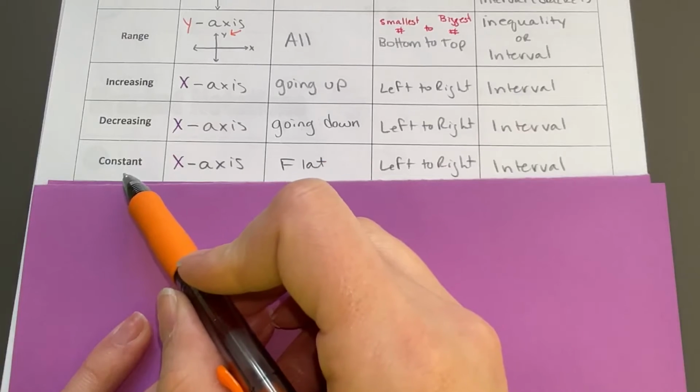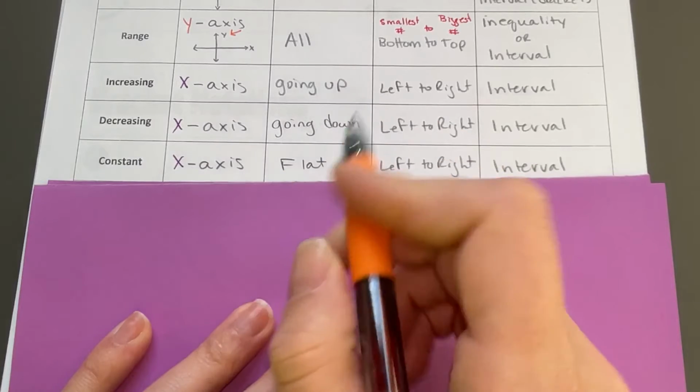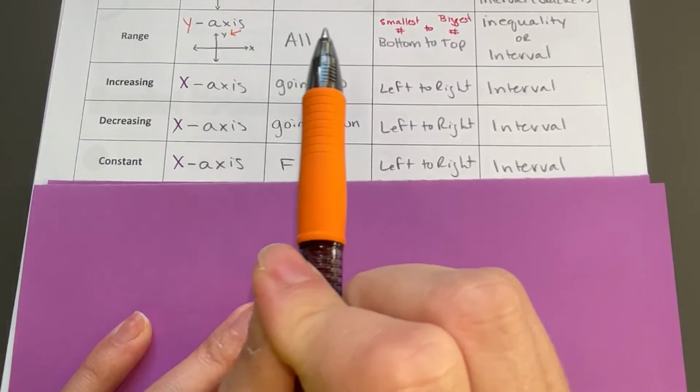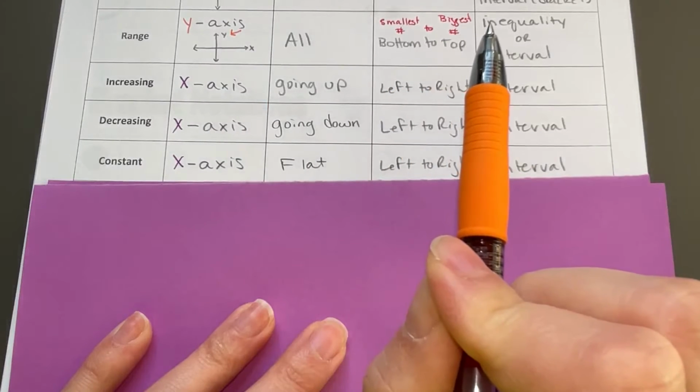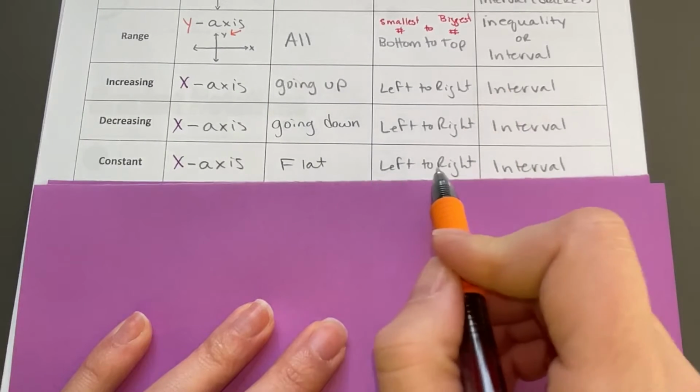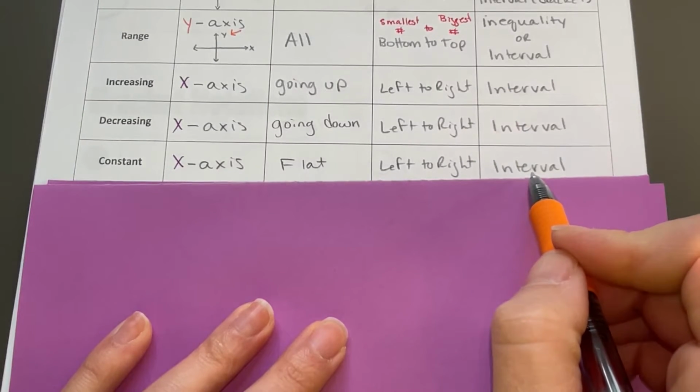Next word is going to be constant. Again, x-axis values, but this is where on our graph it's going to be flat. So it's just going straight. It doesn't go up or down. Then we go from left to right, and we will again use interval notation.